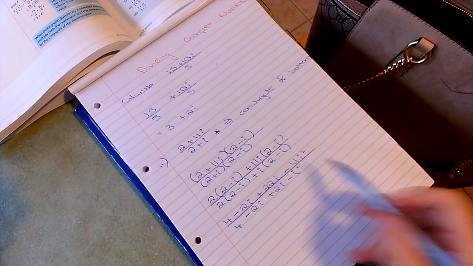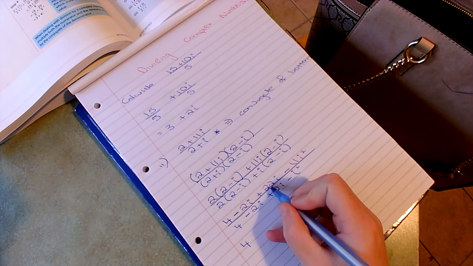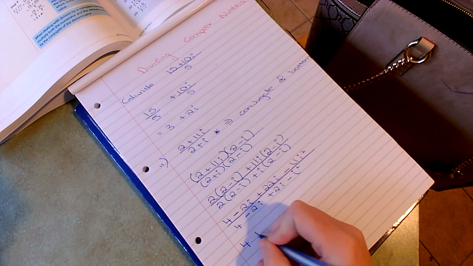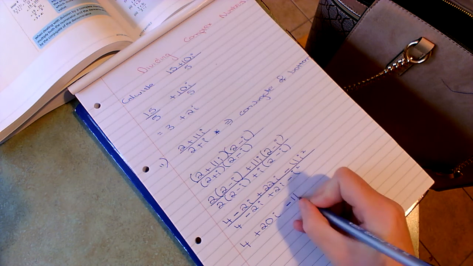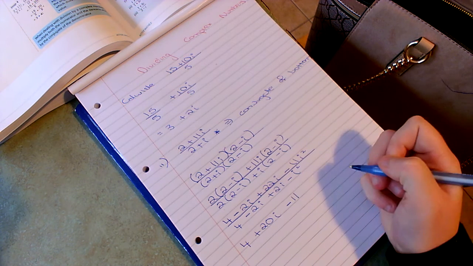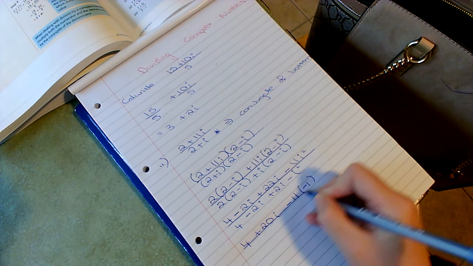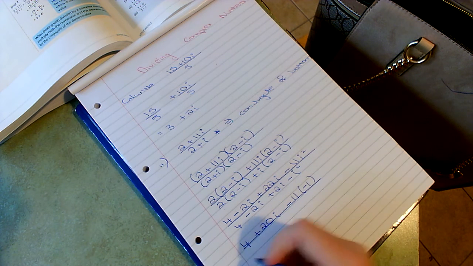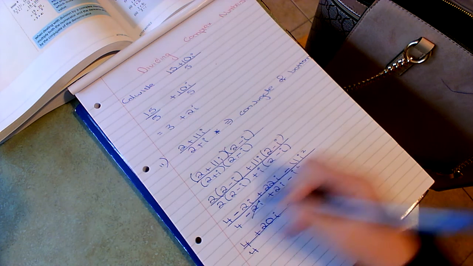Okay, now I'm going to just tidy up the top. I have 4 − 2i + 22i, which will give me +20i − 11i². We know that i² is −1, so I'm going to fill in −1. All over, right, 4 − 2i + 2i, that's cancelled.